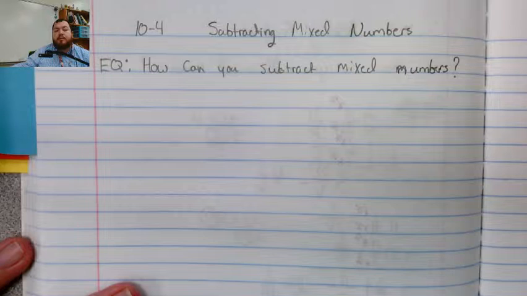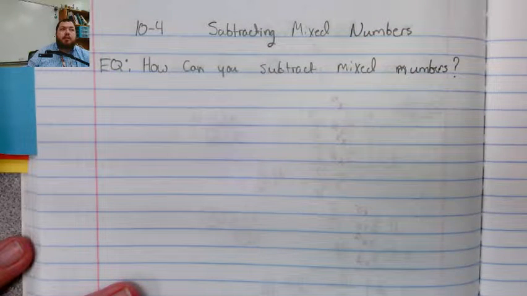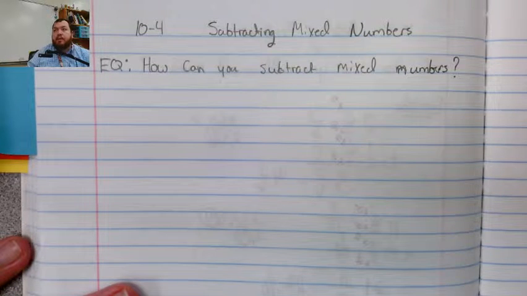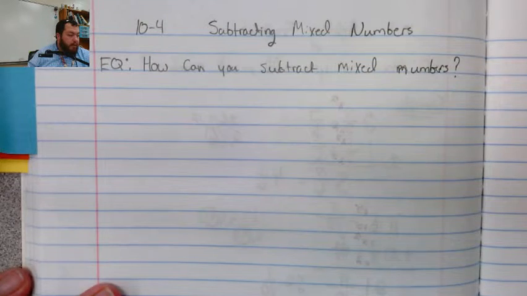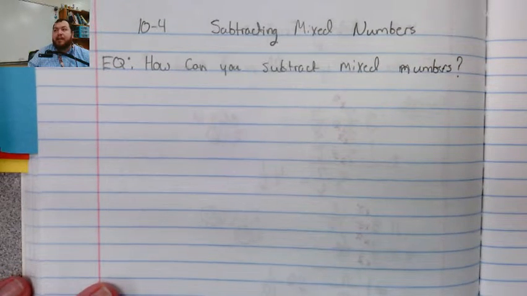And basically, we're going to subtract mixed numbers very similar to the way we subtract proper fractions. We got to make sure they have a common denominator. The only thing we're going to talk about today is what happens if we have to rename a mixed number.